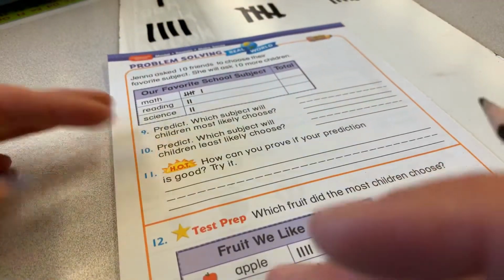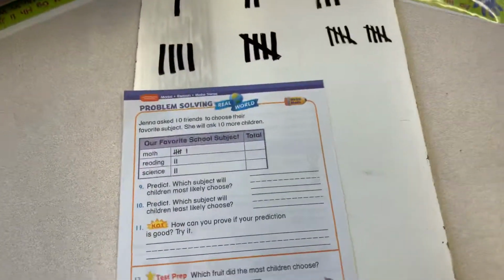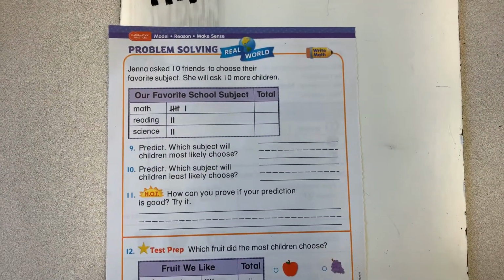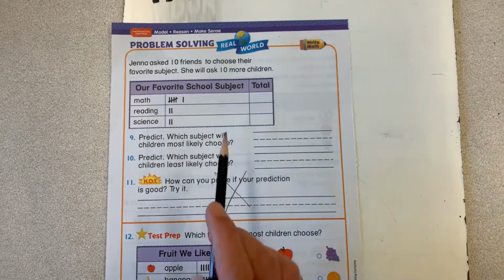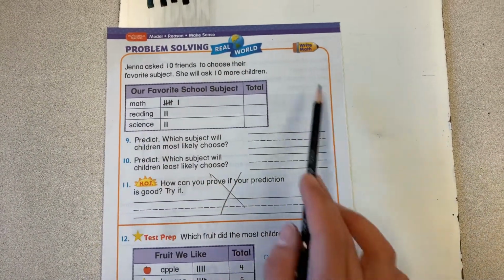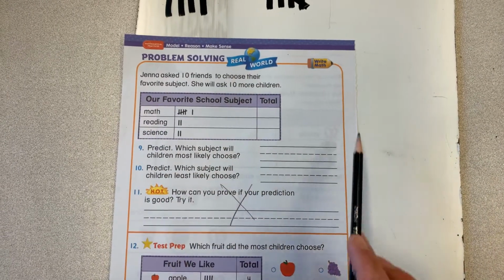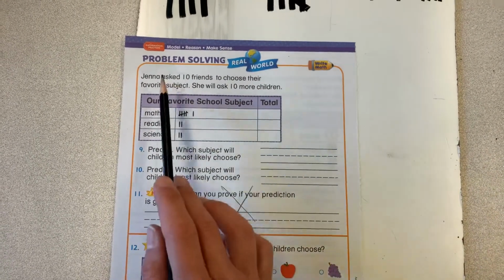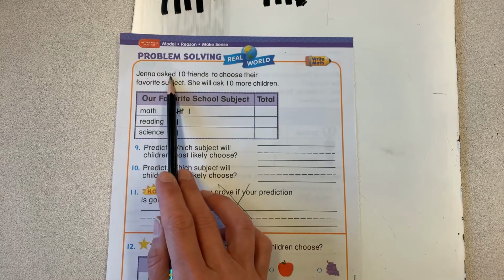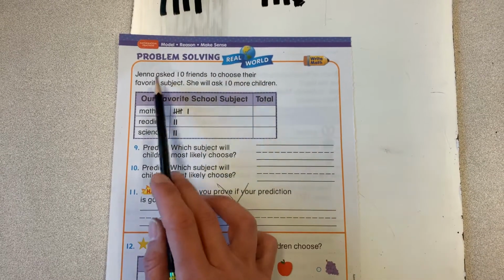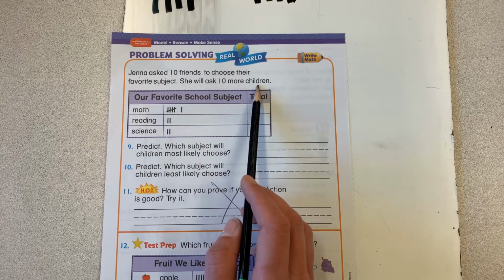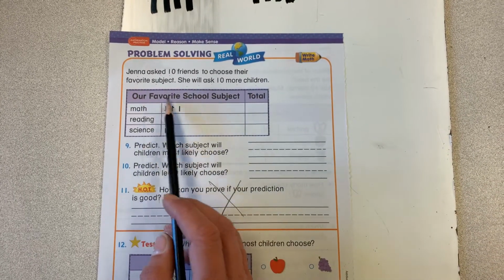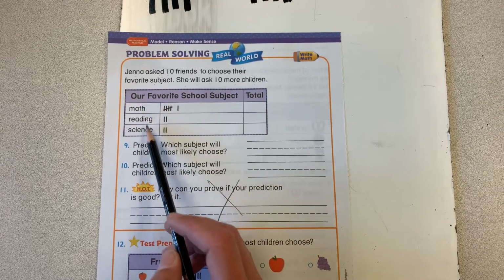All right, let's flip it like a pancake. And the back, I would like you to do on your own problem solving. We're not going to do the hot problem, but I'd like you to do this 9 and 10 on your own, first grade, okay? The girl's name is Jenna. She's asked 10 friends to choose their favorite subject. She will ask 10 more children. So here she's asked, what's your favorite school subject? Math, reading, or science?